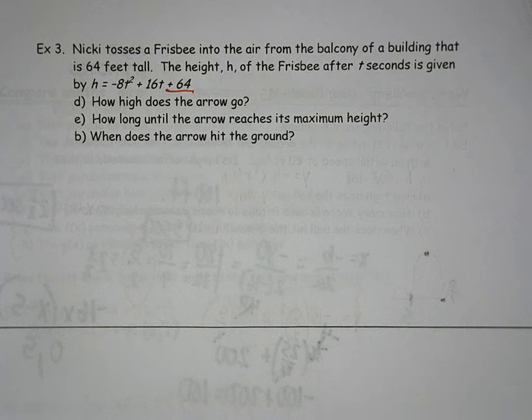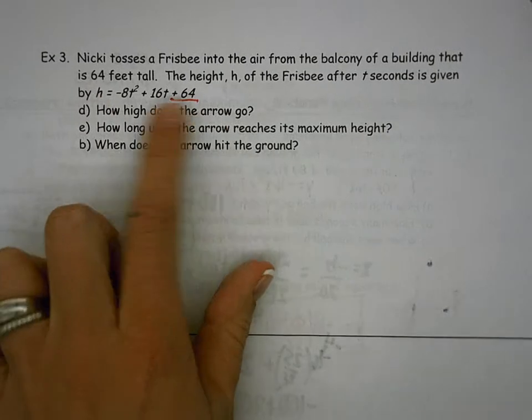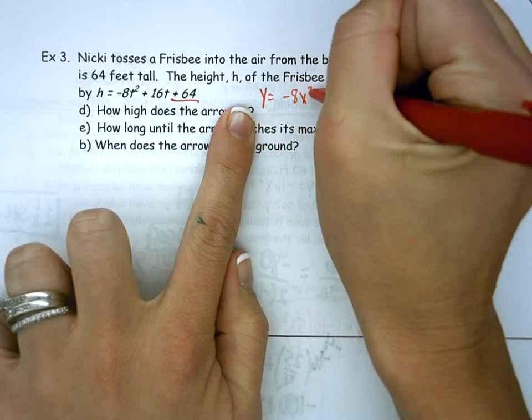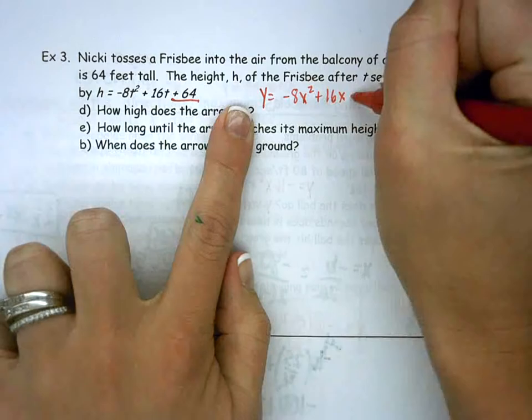Perfect, good job. Okay, I'm going to start going through this. So the answers, if I didn't get around to check you, A is 72, B is 1 second, and C is 4 seconds. I might go ahead and rewrite it as y equals negative 8x squared plus 16x plus 64.